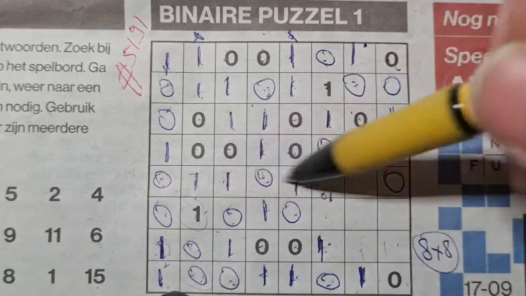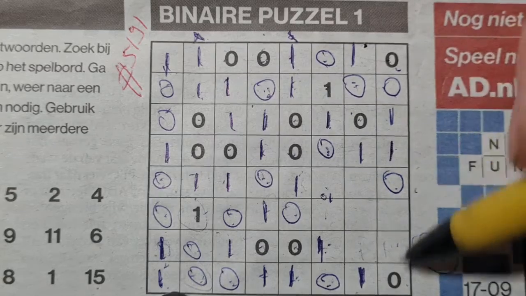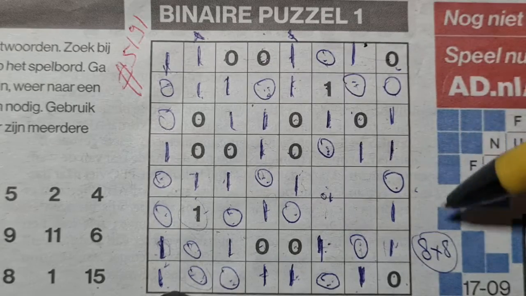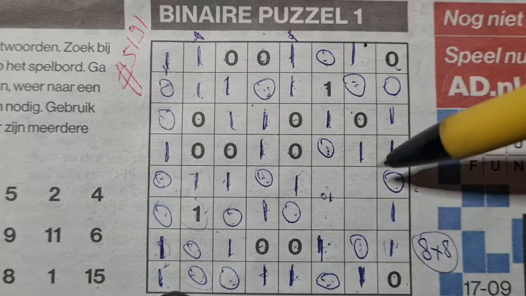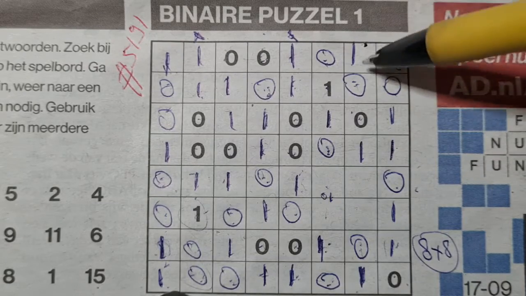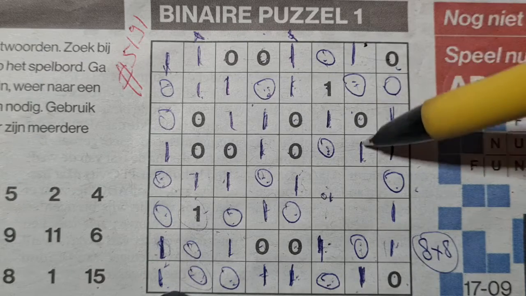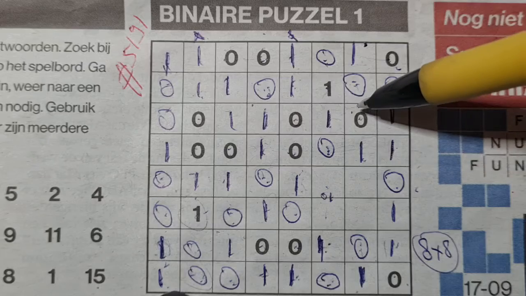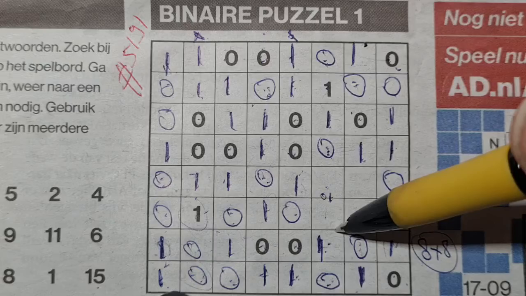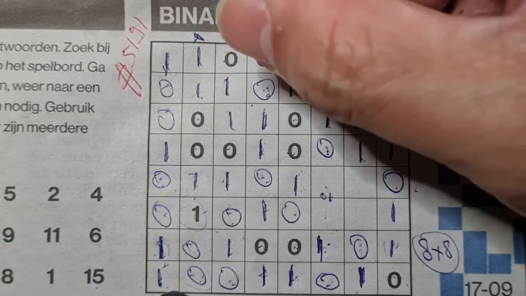1, 2, 3, 4 O's. So the rest are ones. Between the ones comes an O. Yeah, need to compare again. Need to compare again, second time. Well, cannot compare this column. And do we have a double O? Yeah, need to compare this column and that column.